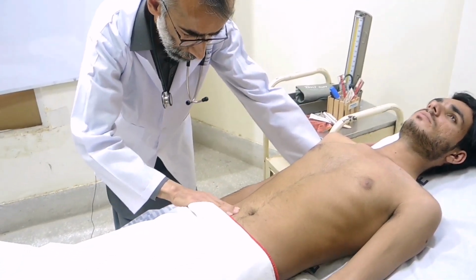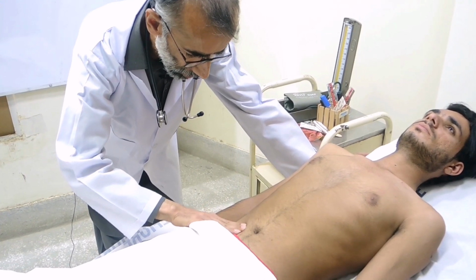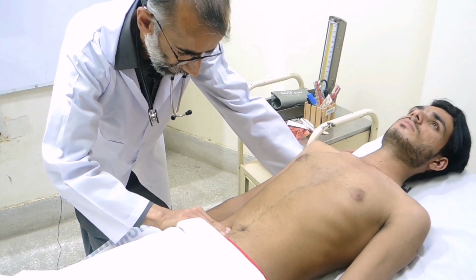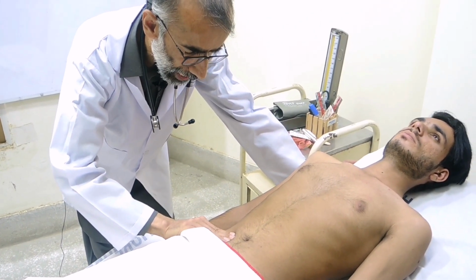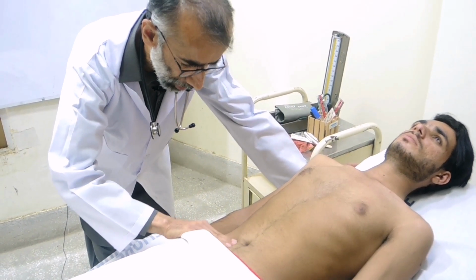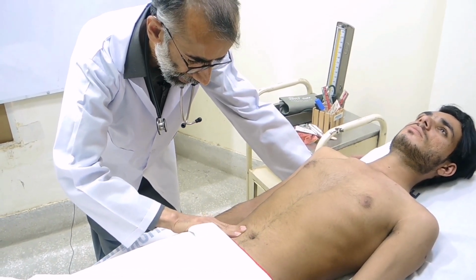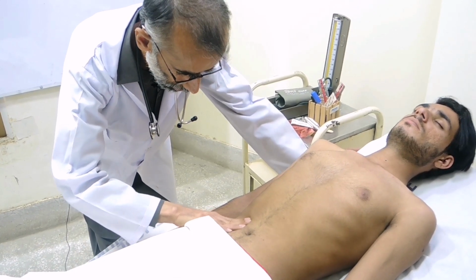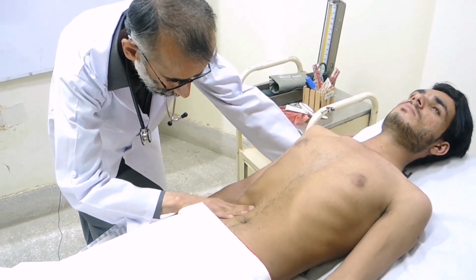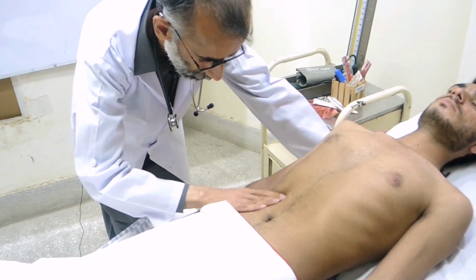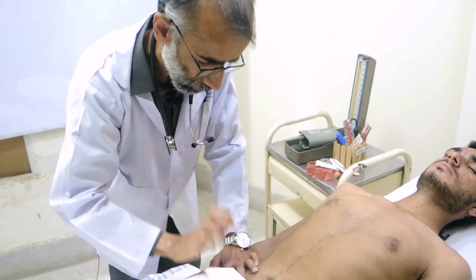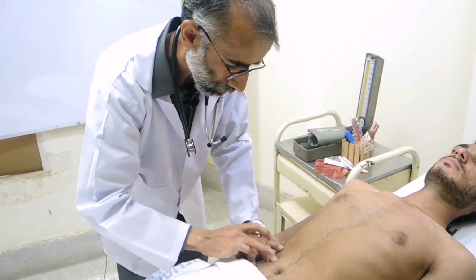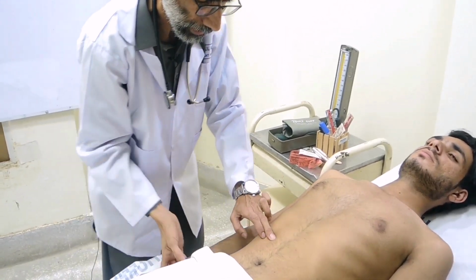Start palpation from the right iliac fossa toward the right hypochondrium. Ask the patient to inhale and exhale. Keep breathing. Keep your hand here.